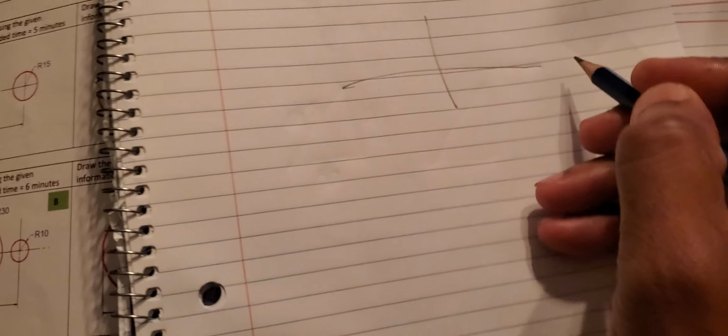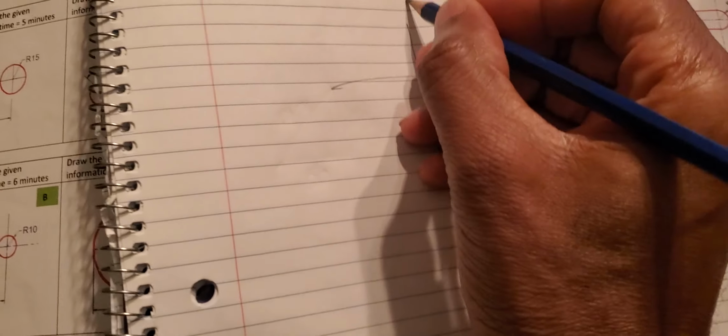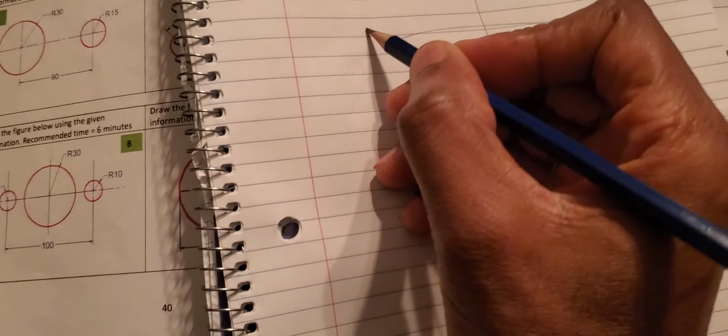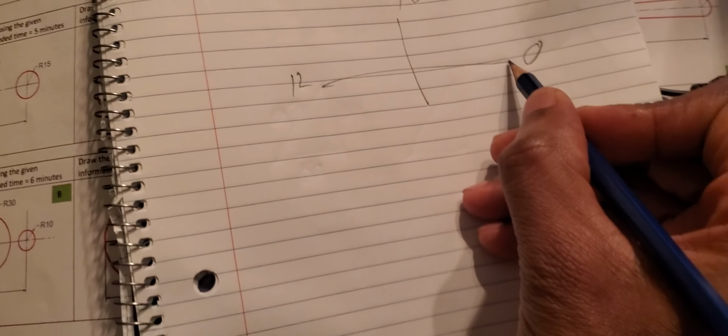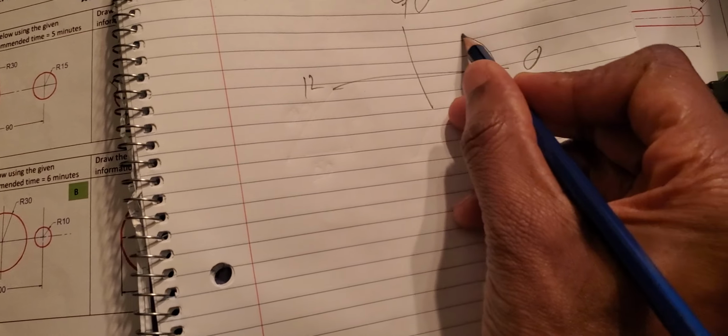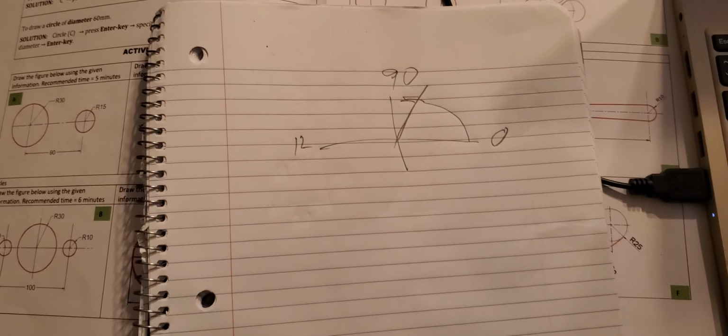Remember that angles are measured from here. Angles are measured from 0 degrees, 90, 120, right? Angles are measured from here in an anti-clockwise direction. Remember that? All right. So go ahead and start it.